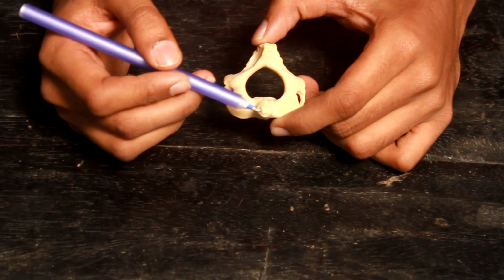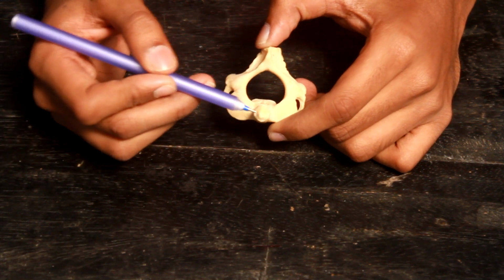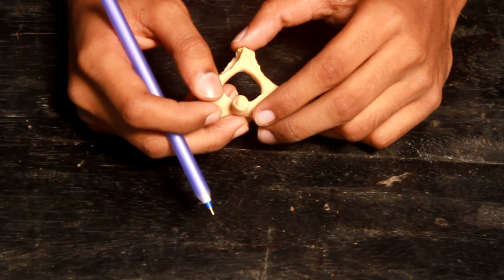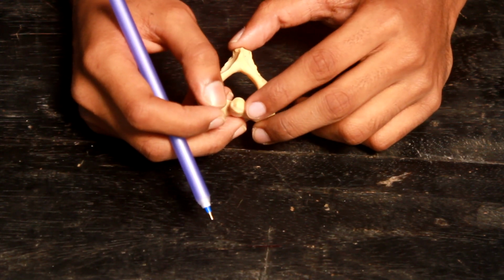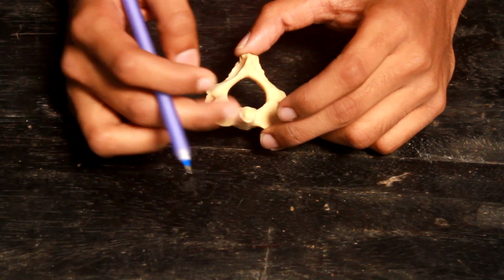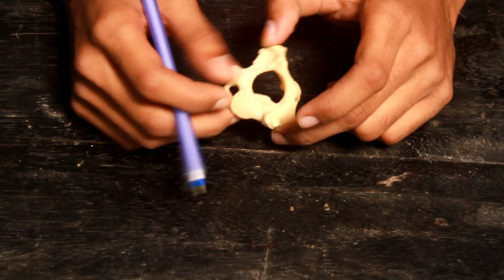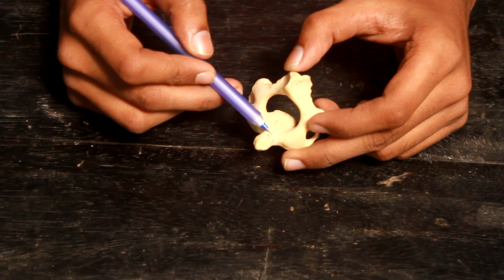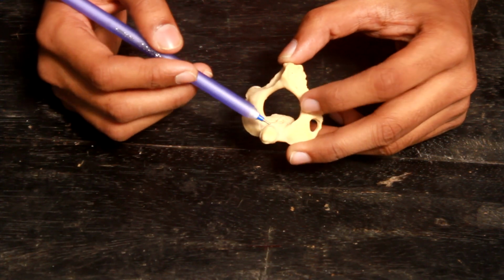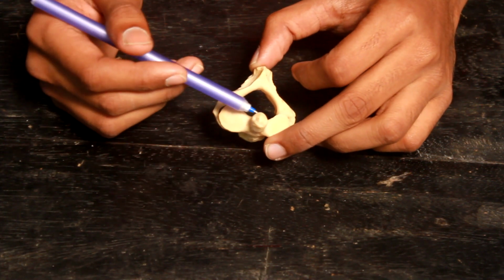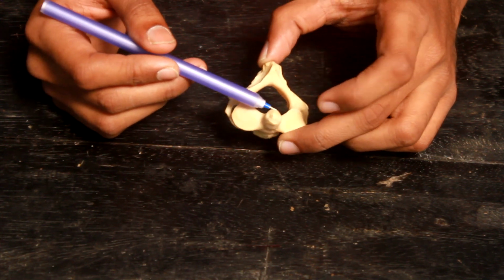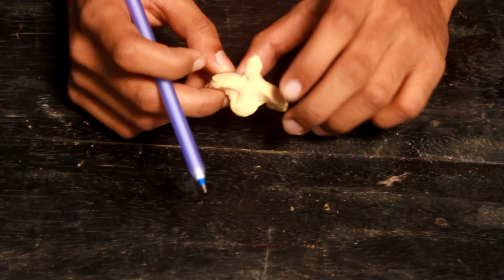The apical ligament is a remnant of the notochord, and the two lateral edges of the odontoid process give attachment to the alar ligament. And we can see at the posterior part, it has a concave groove. It is for accommodating the transverse ligament of the lateral mass of the first cervical vertebra.